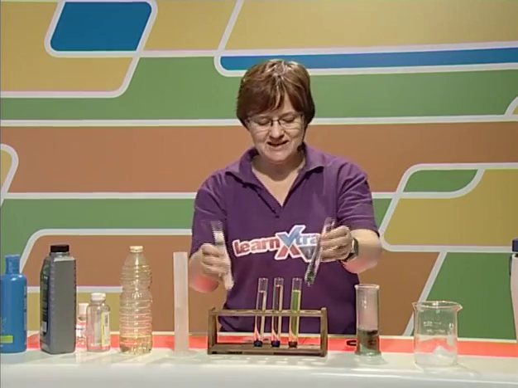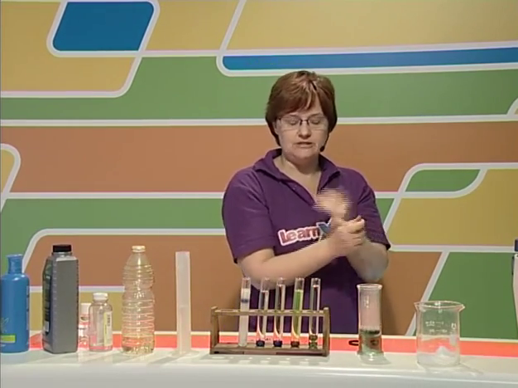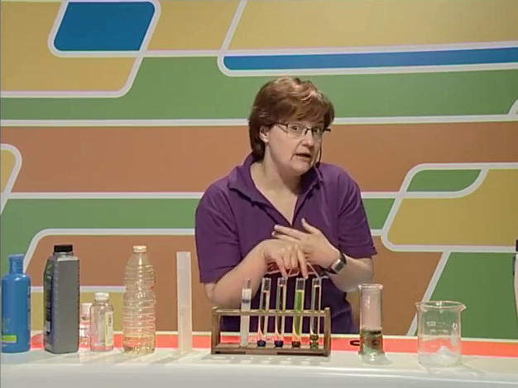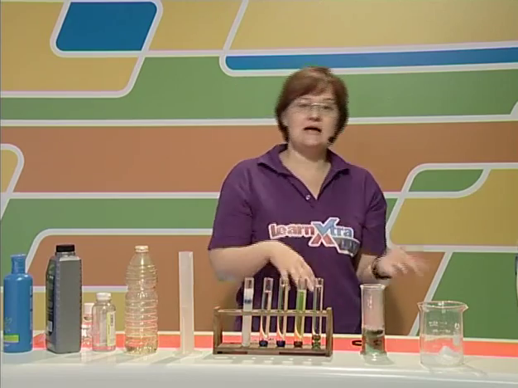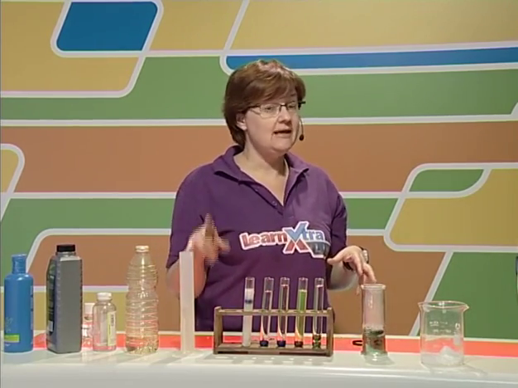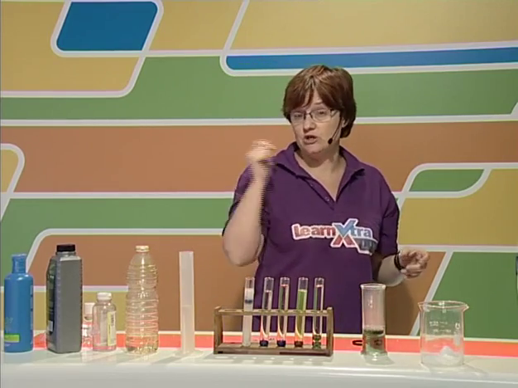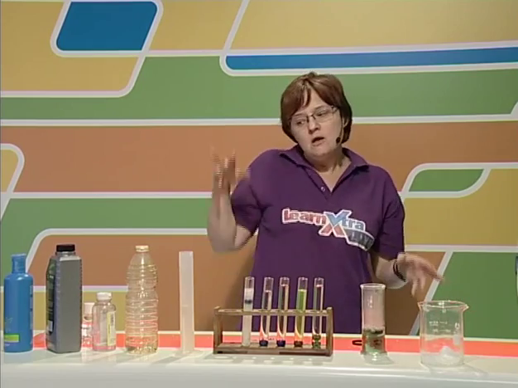Which means also things like the shampoo will have a higher melting point. The shampoo will have a higher boiling point. Cooking oil has a higher melting point than water, has a higher boiling point than water, which is what makes it so dangerous, okay? In fact, cooking oil has a flash point. Cooking oil won't really boil. It'll burst into flames rather, okay?